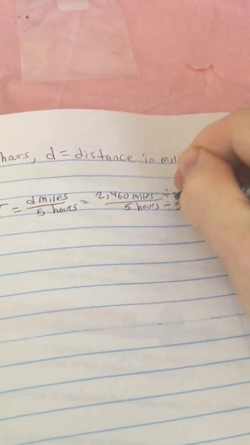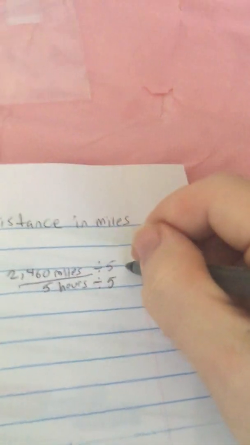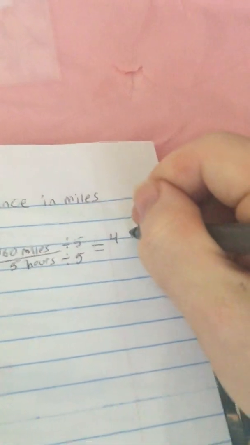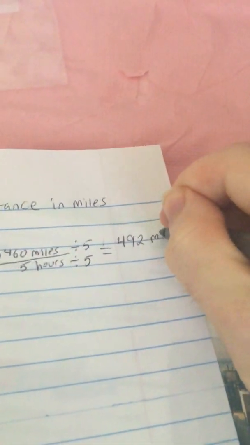Then all we have to do is divide both our top and bottom by 5 to get to 1 hour. So if we divide both our top and bottom by 5, we can plug that in, and we'll see that 2,460 divided by 5 is going to end up giving us 492 miles every 1 hour.